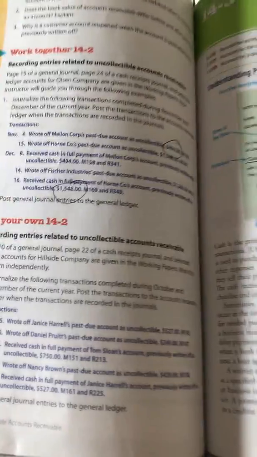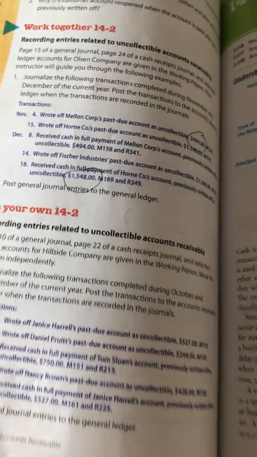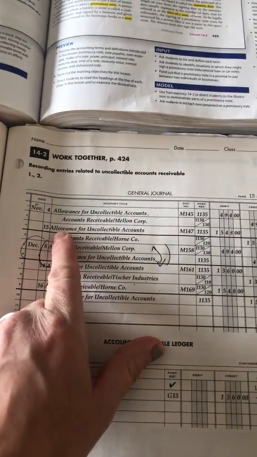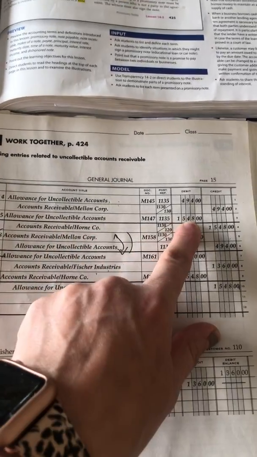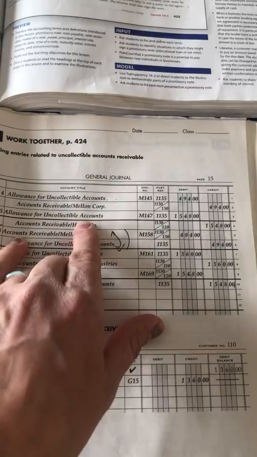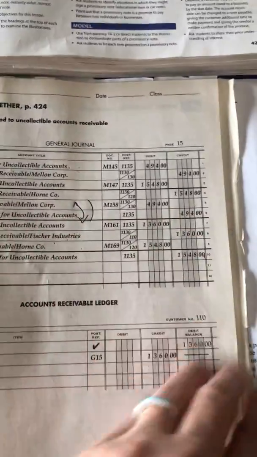Okay. So now on the 15th, we wrote off Horn Company for $1548. So we do the exact same thing. The 15th, uncollectible, debit; accounts receivable / Horn Company, credit. So then we're going to find our Horn Company. We wrote them off on the 15th.